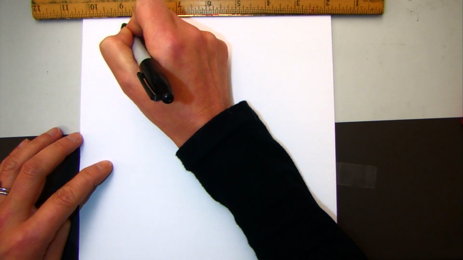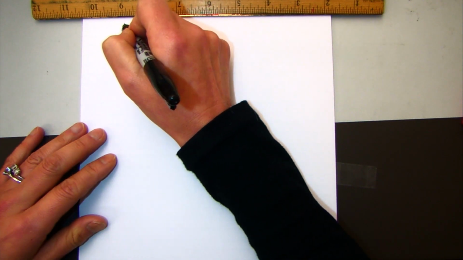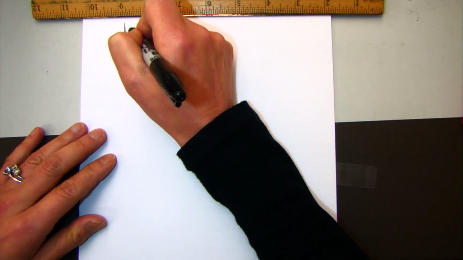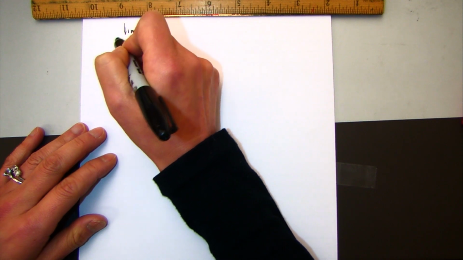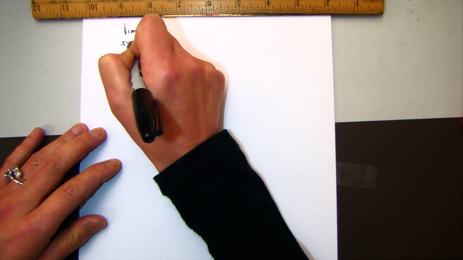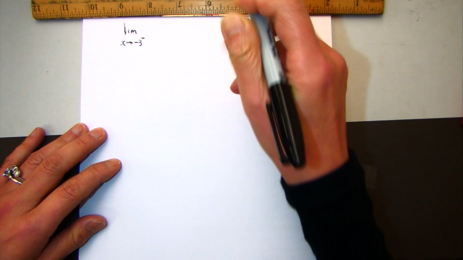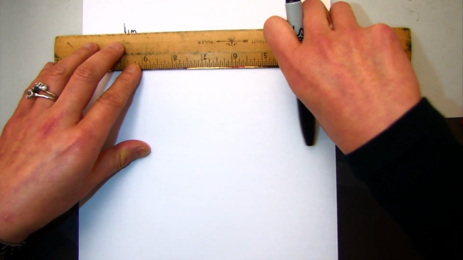Let's go look at the function. This is going to be a little bit intense, so be prepared. Okay. And then I will spend more time talking about the first one. We're coming to -3 from the left-hand side of the function.